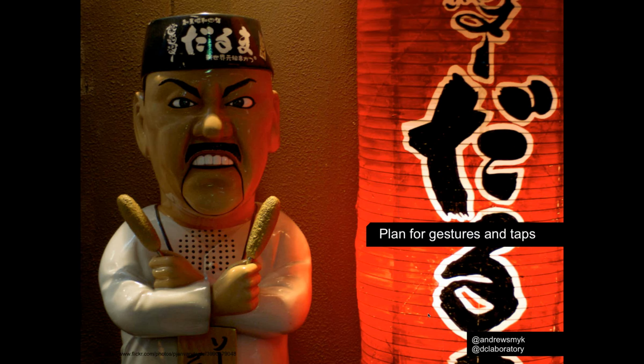So part of planning our interactions and our interface is we actually want to start thinking about gestures and taps. So we want to plan for those. Are we doing swipes? Are we doing thumb taps? Are we doing finger taps?